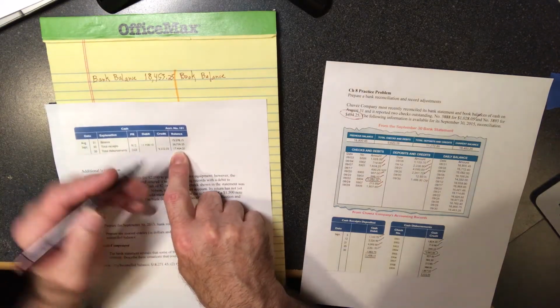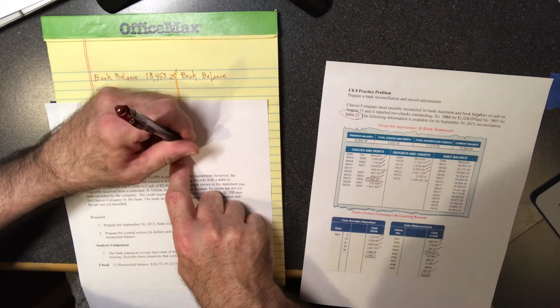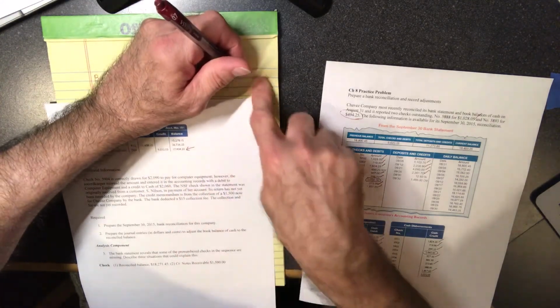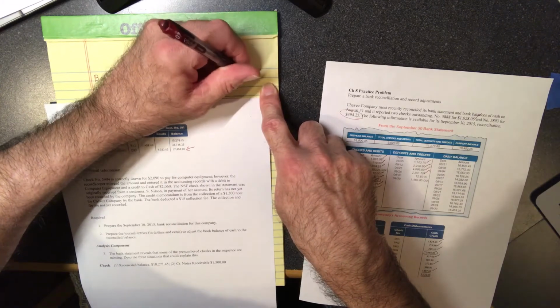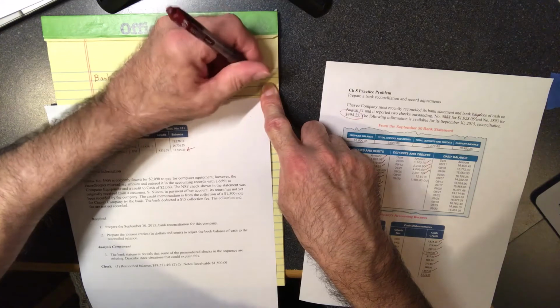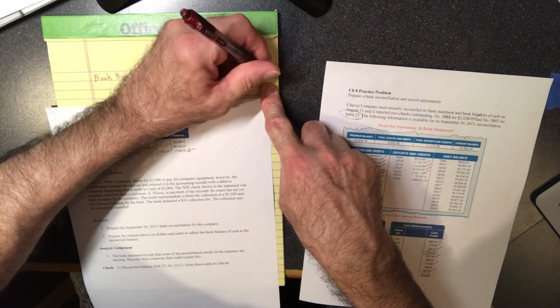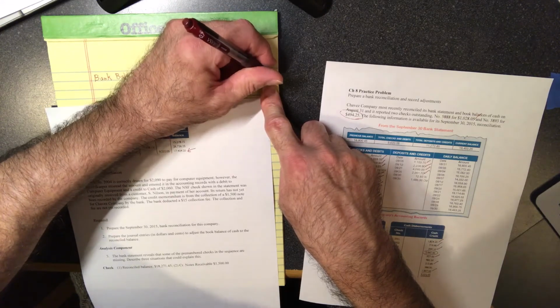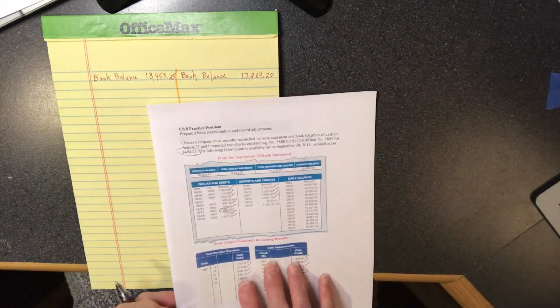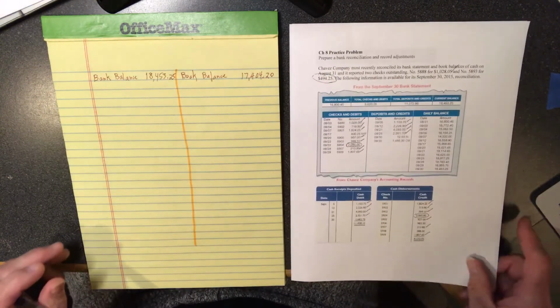I need to take that number right there. And so that will be 17,404.20. And that's my dog. She's very upset because everyone's out in the backyard and she's not, so she's got to protect the front of the house.